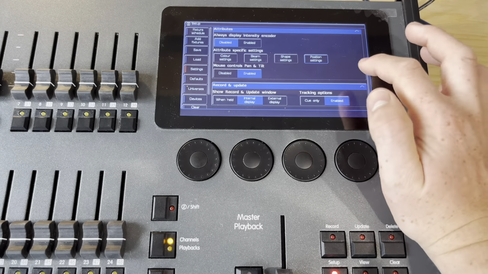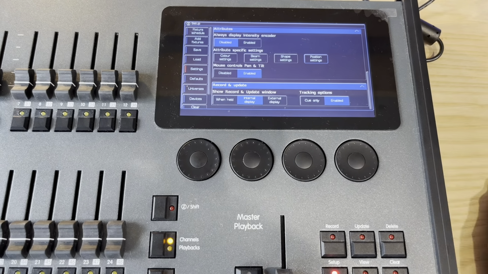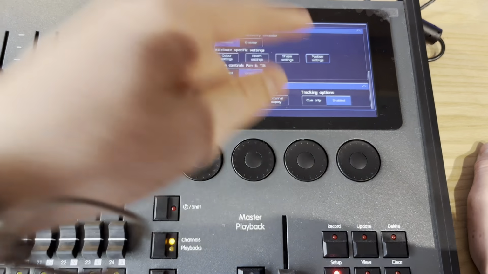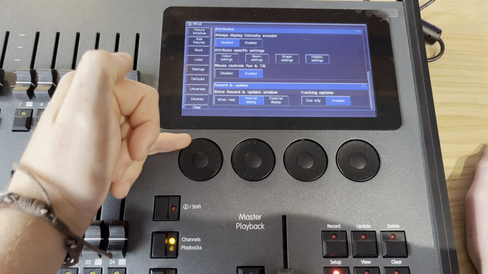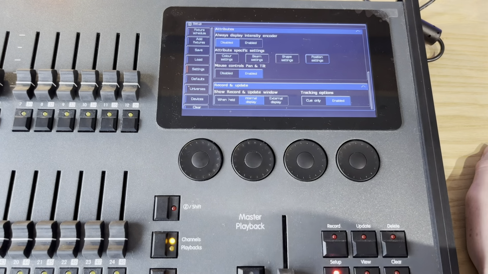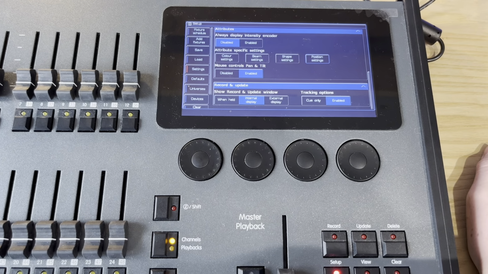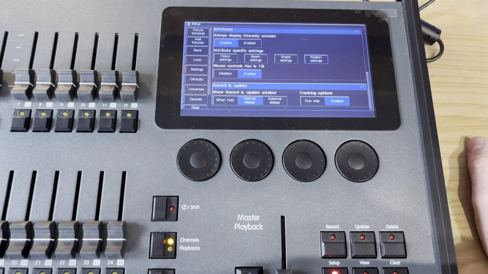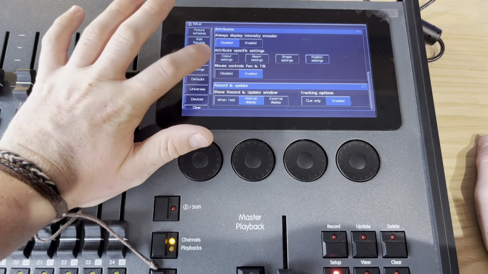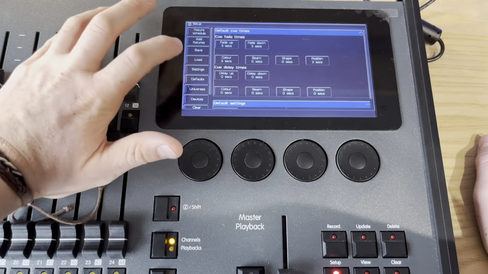Again, that's not really that important other than the tracking options. So Q only and just enabled. I've got it just on enabled. Basically, tracking is where, for example, an effect will track through the desk, and the only way to stop that is to put a block in, but this desk doesn't have that. You just have to get rid of the effect in that specific cue. It can be annoying, but it can be quite useful. But I'm not going to go into it anymore because generally you don't need to worry about it.